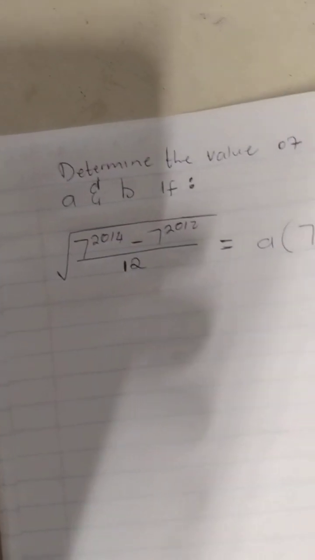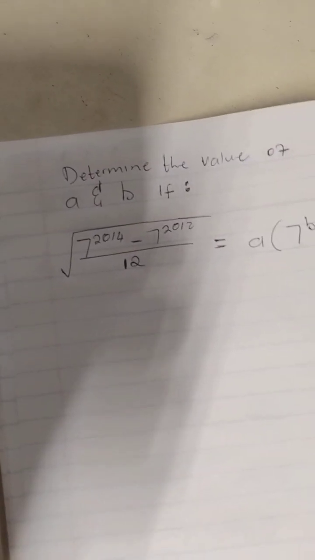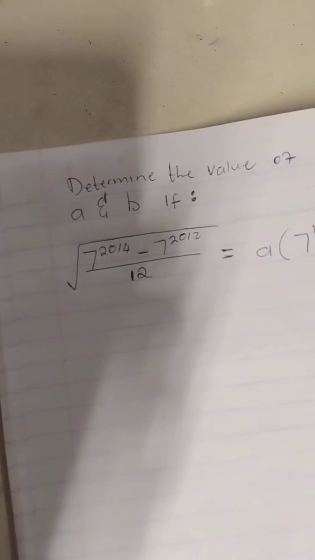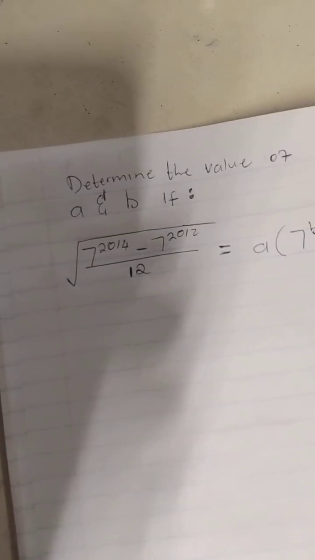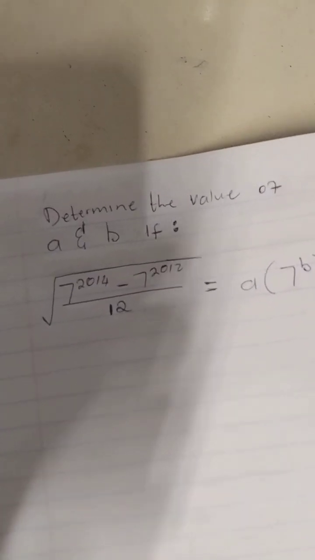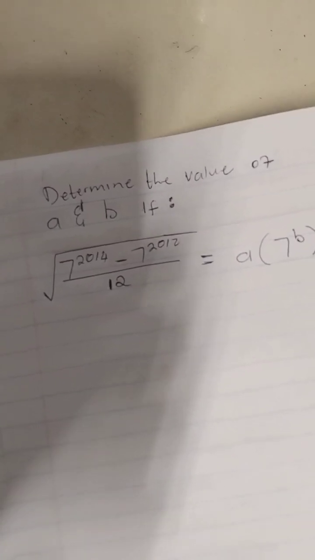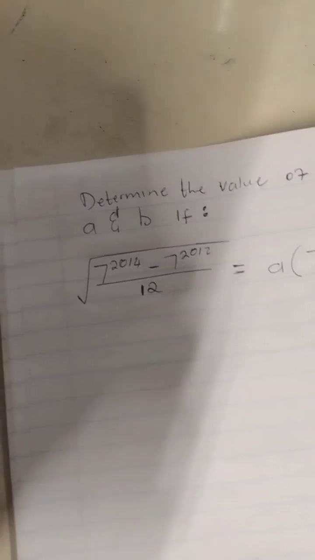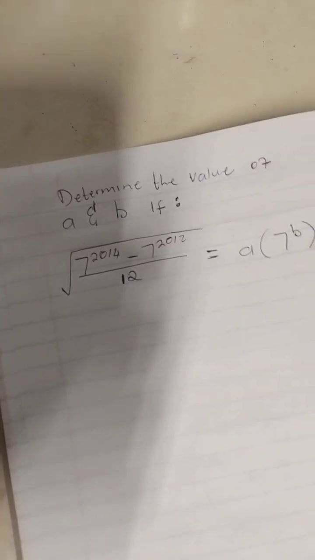You can just type on the comment section. Yes, thank you very much. It's going to be 2012, right? So since it's 2012, 2012 is going to be the lowest exponent. And we are going to use the rules of exponents.